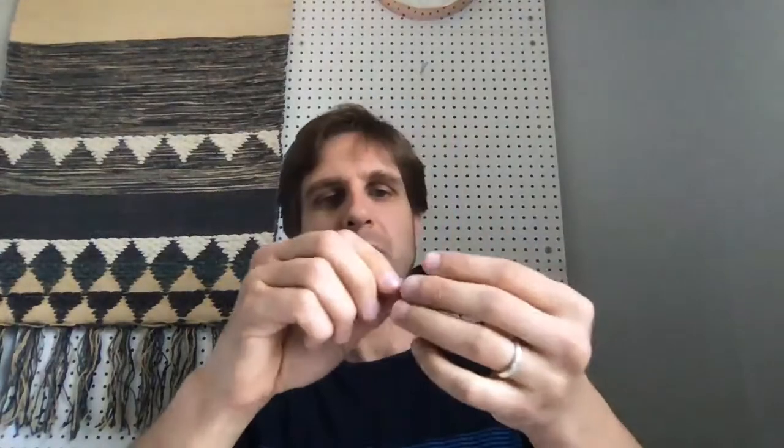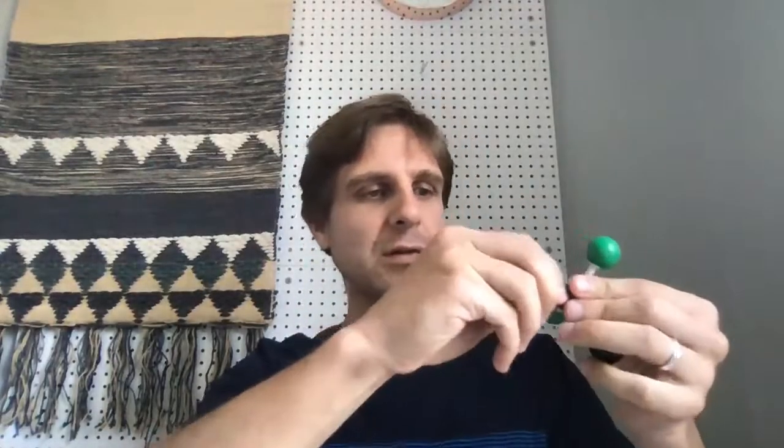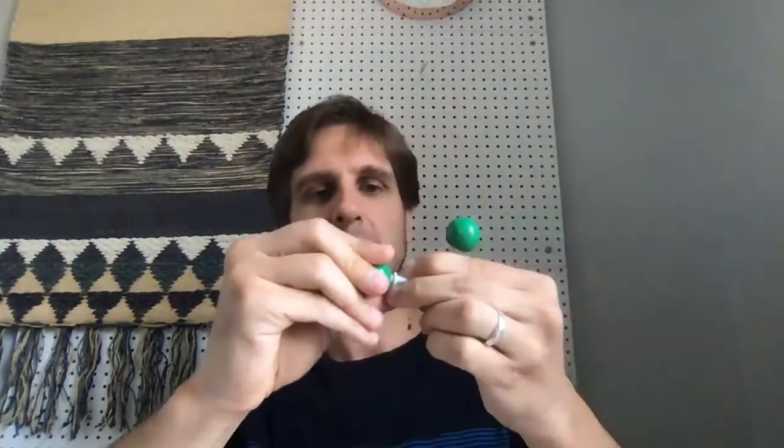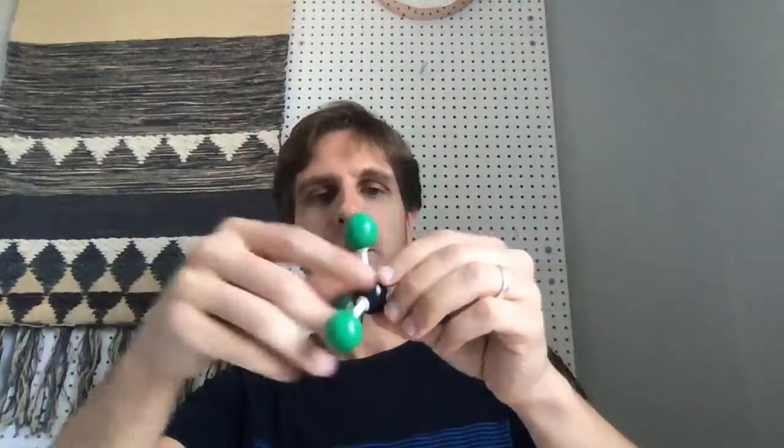1,1,1 trichloroethane, we're going to need two carbons, right, because it's an ethane. So we're going to bond those two carbons together, like so. Okay. We can then bond 3 chlorines on 1 carbon because it's 1,1,1 trichloroethane. So there's 1 of the chlorines, which we represent with the green sphere, 2, and then finally 3. Okay, so there's our trichloro group.